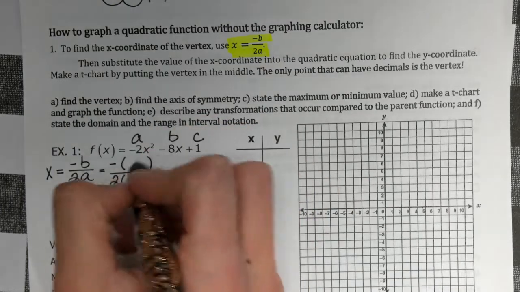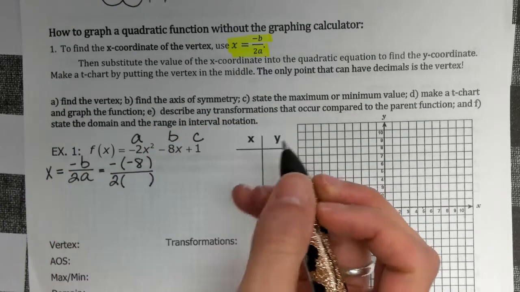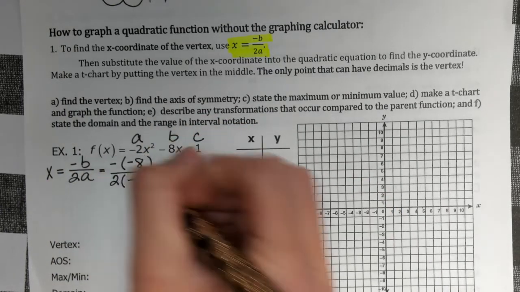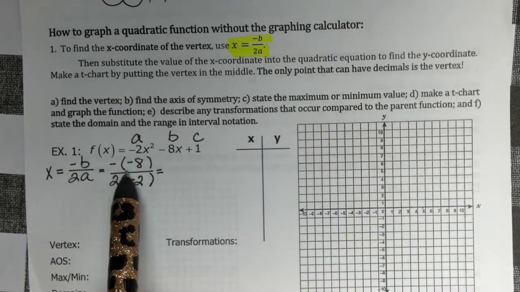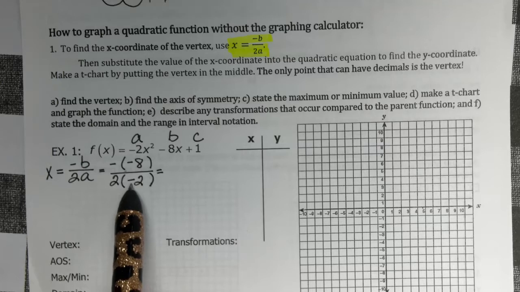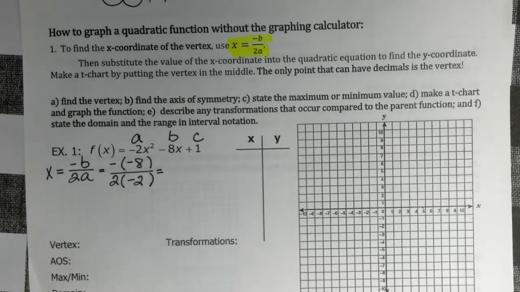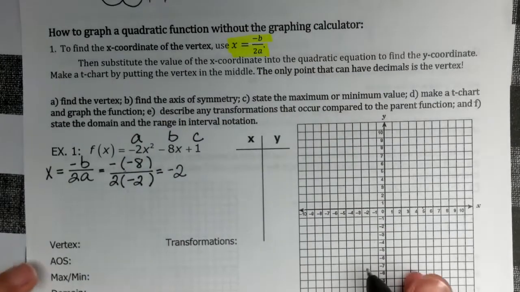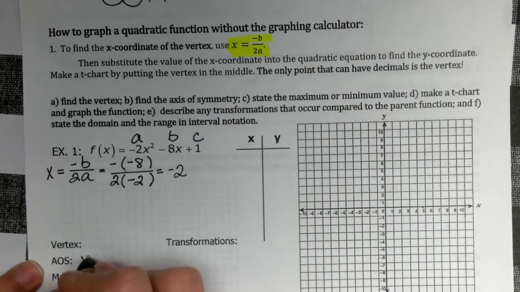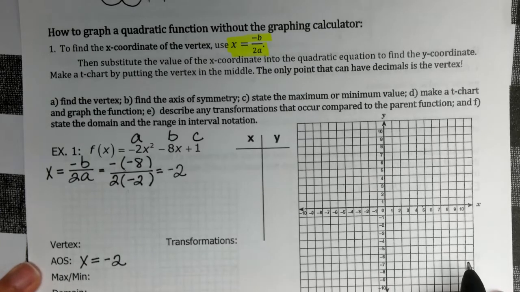Okay, so I'm going to plug in my negative 8 for b, and I'm going to plug in my negative 2 for a. So a negative 8 is just 8 divided by negative 4, which is going to give me negative 2. So I do know that that is my axis of symmetry, x equals negative 2. If you want to go ahead and answer that part, you can.